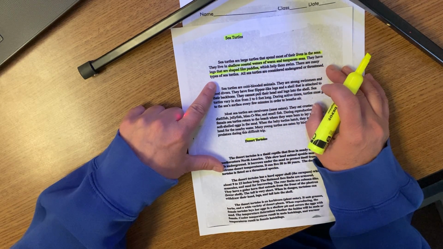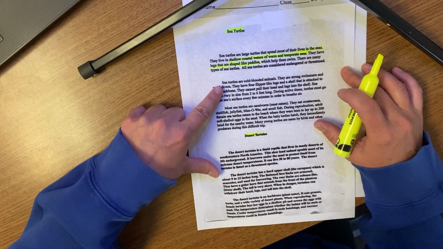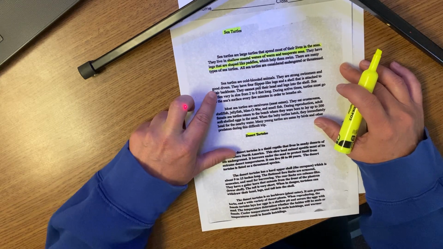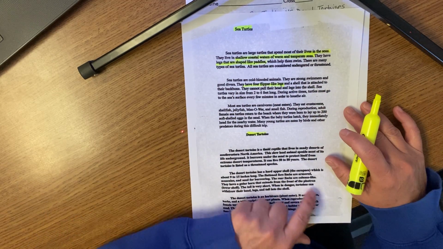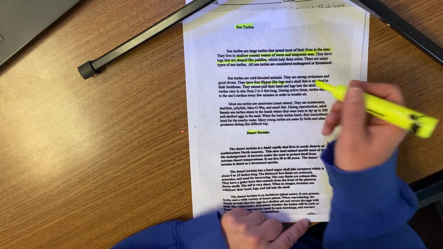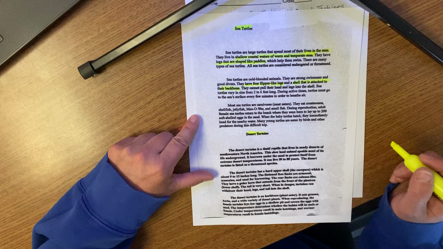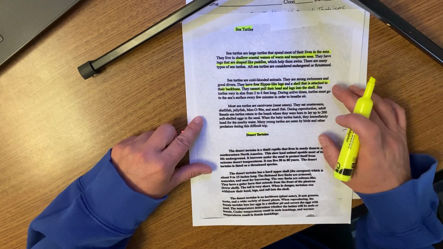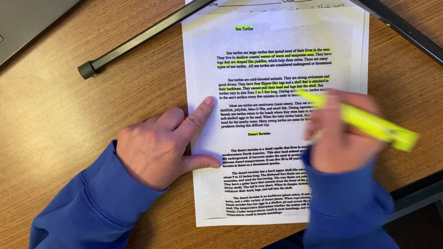There are many types of sea turtles. All sea turtles are considered endangered or threatened. Sea turtles are cold-blooded animals. They are strong swimmers and good divers. They have 4 flipper-like legs, so that's what their body looks like, and a shell that is attached to their backbone. Okay, so a shell that is attached to their backbone. They cannot pull their head and legs into the shell. Sea turtles vary in size from 2 to 6 feet long.